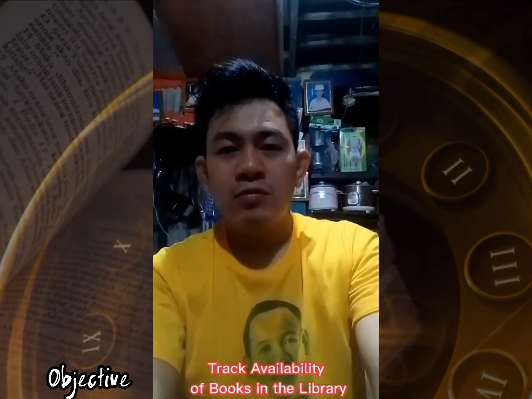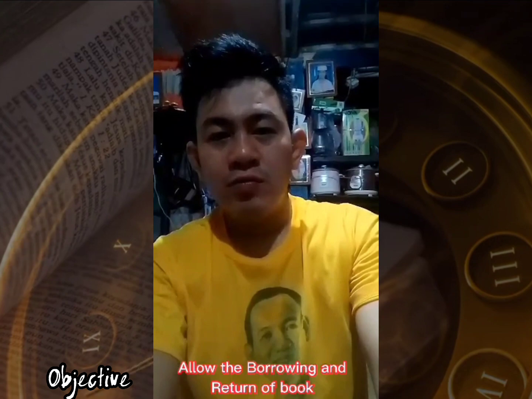Track the availability of the books in the library. For example, that will help to track if the books are available or not. Allow the borrowing and return of books.